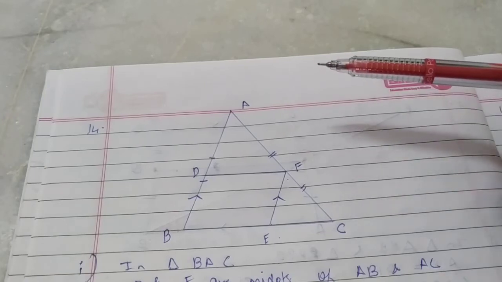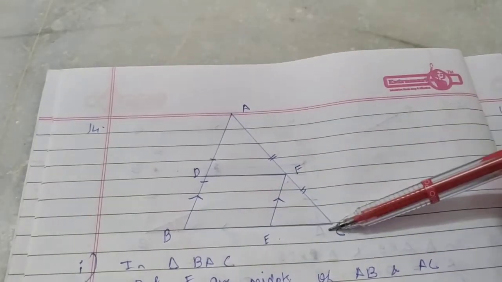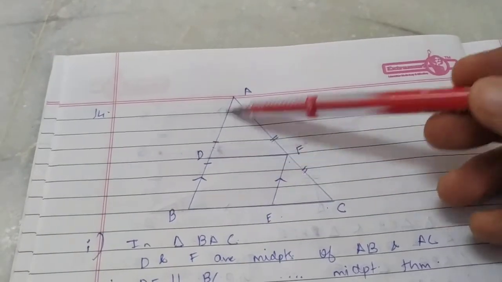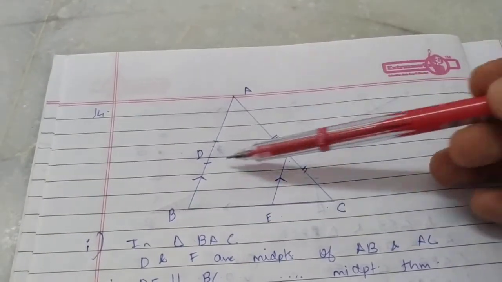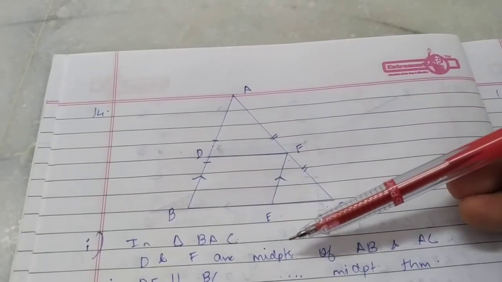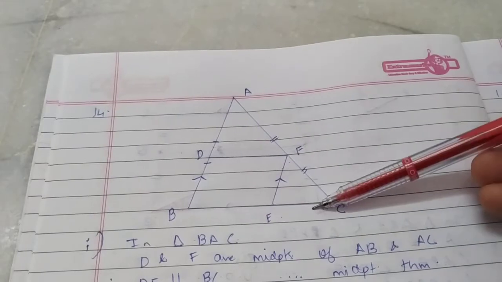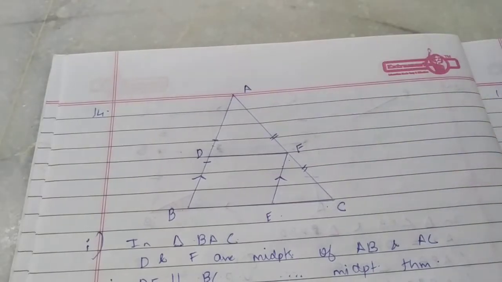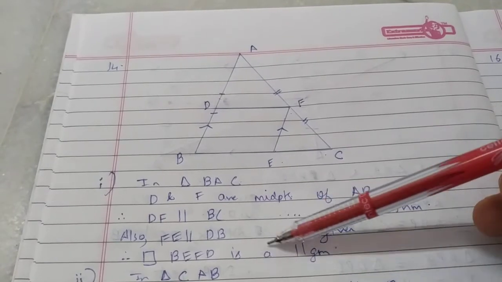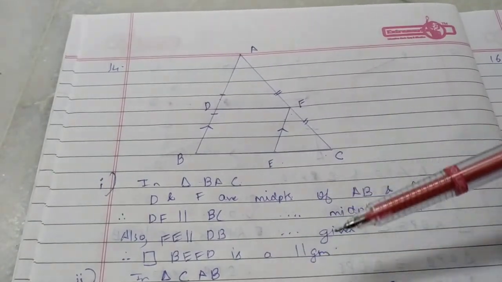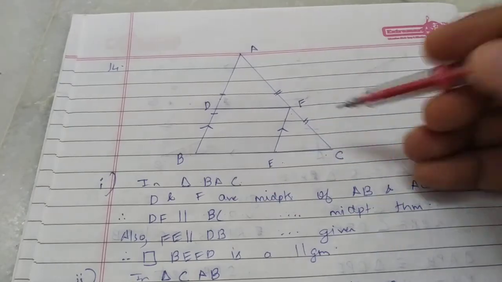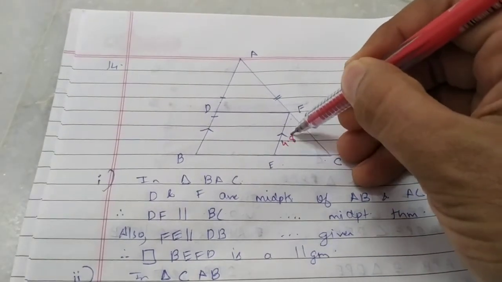Midpoint theorem. In triangle ABC, always mention the triangle for the midpoint theorem. D is a midpoint, F is a midpoint, so obviously DF is parallel to BC or BE. DF is also half of BC, but that's not required in this sum, so I'm not mentioning it. But even if you do, it's okay. So that's how we have proved them to be a parallelogram. Next, they've said that EF value is 4.8. So how much is AB?